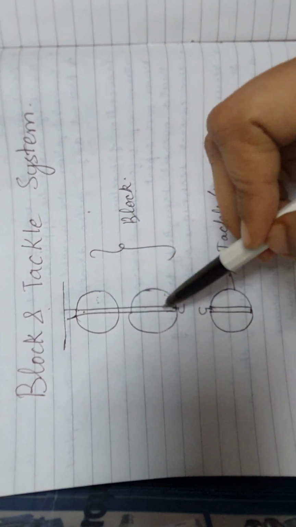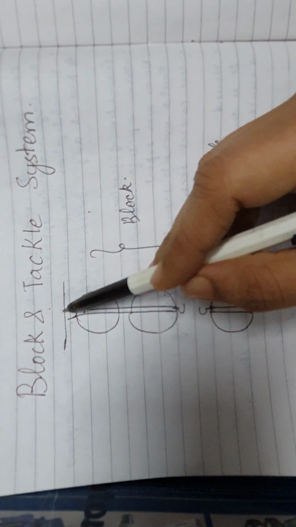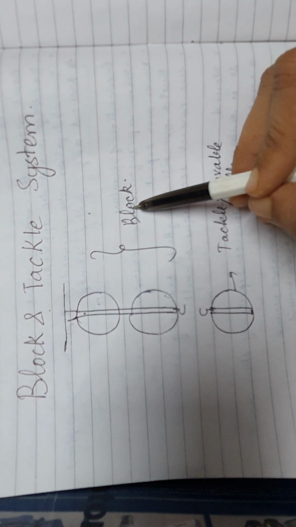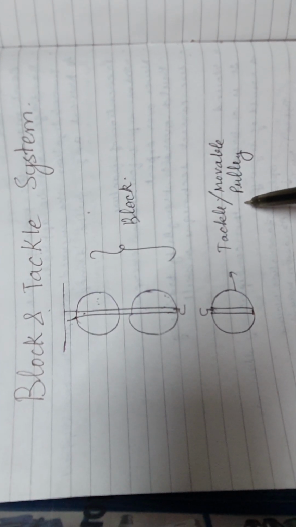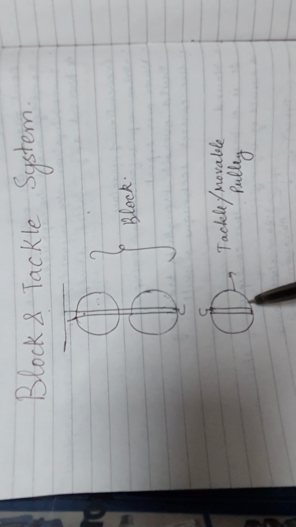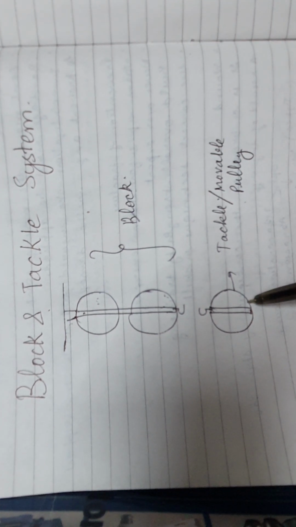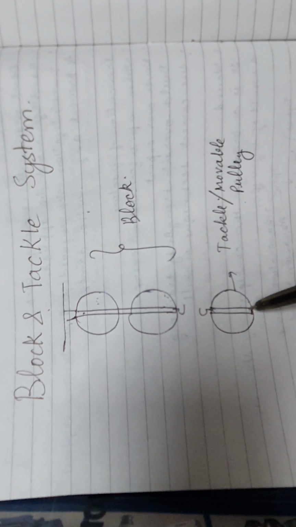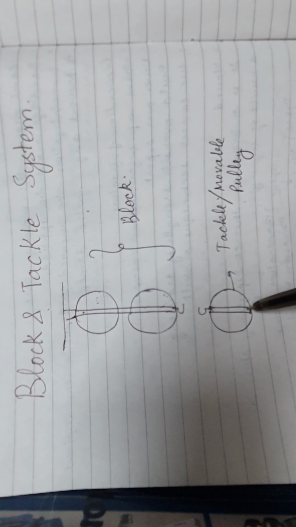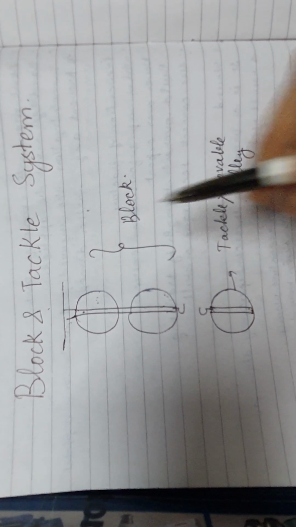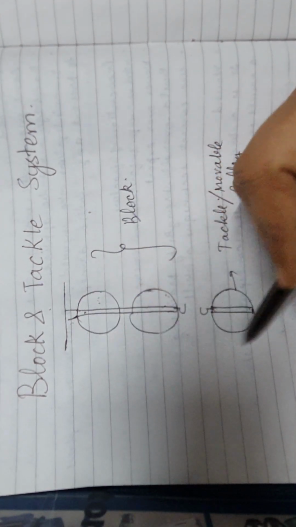So the upper system which is fixed to the top is said to be the block because it cannot move, whereas this one which can move easily is said to be the tackle, or movable pulley or pulleys. Here, because I have drawn a single pulley, I have written pulley, otherwise there could be more than one pulley also. So now let us see how we are going to take the thread around this particular system.